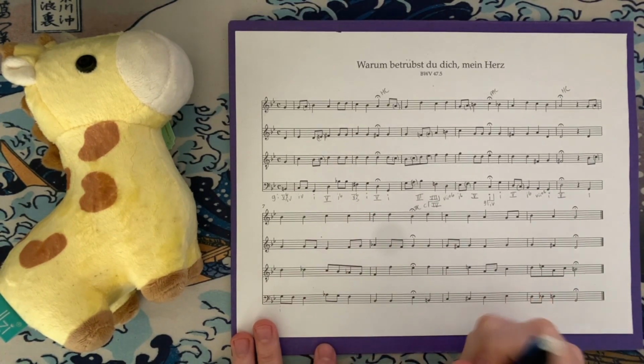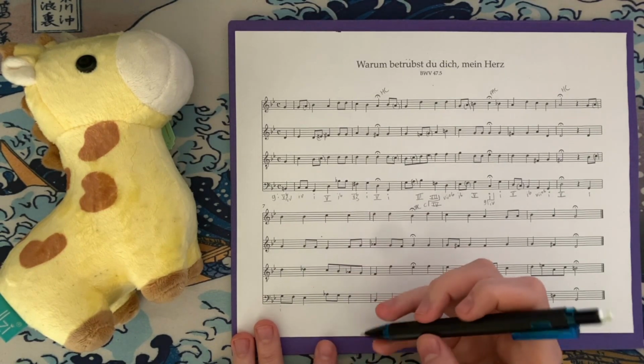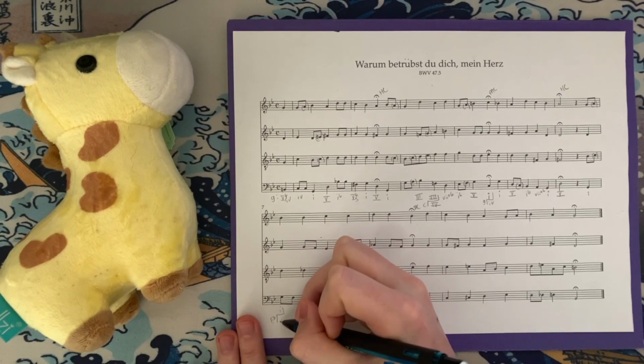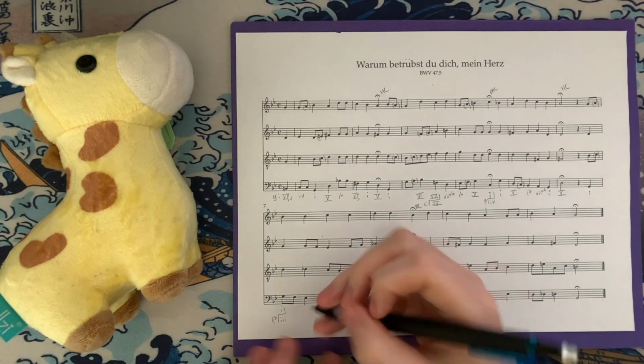I like to put the reanalyze, even if it's the same chord, on the next system. And this is where I think our common chord to the key of E flat is. G minor is also the mediant in the key of E flat major.